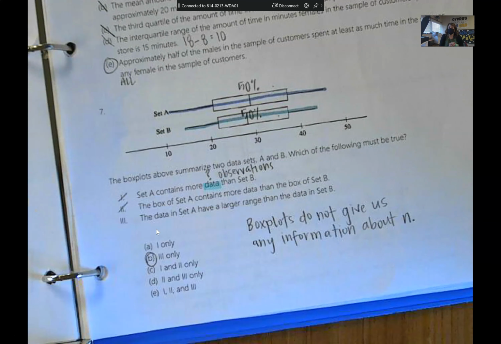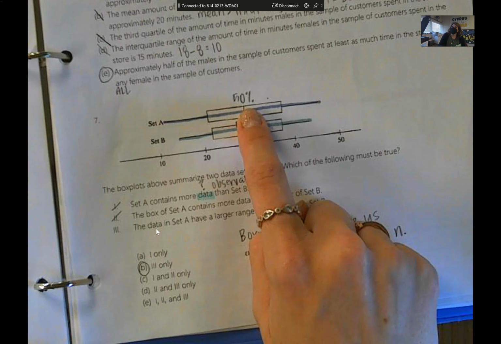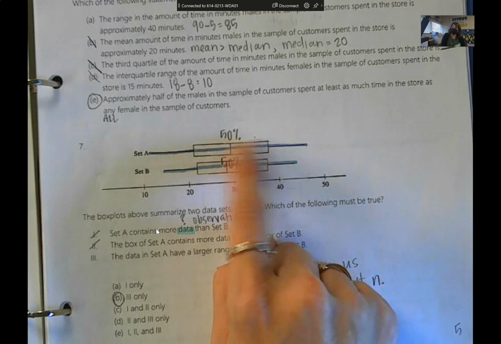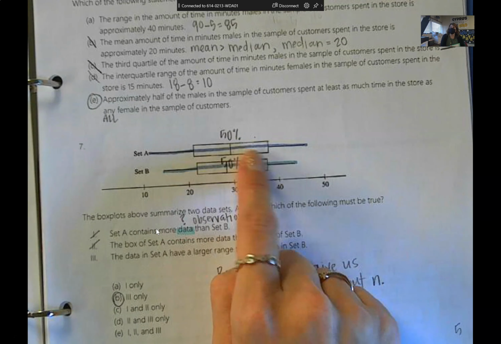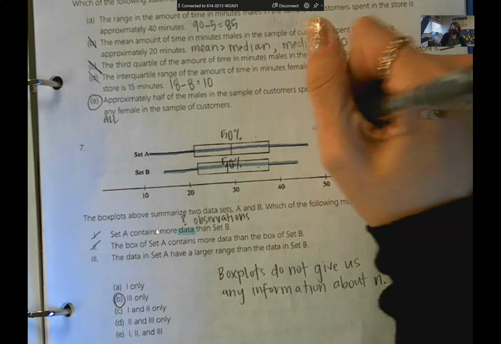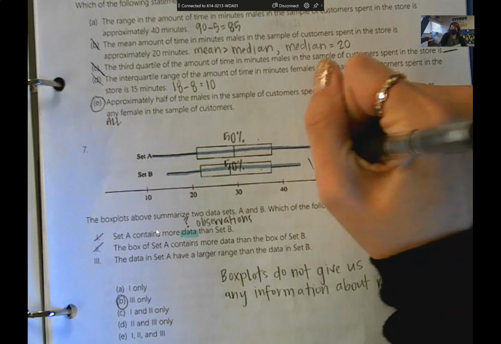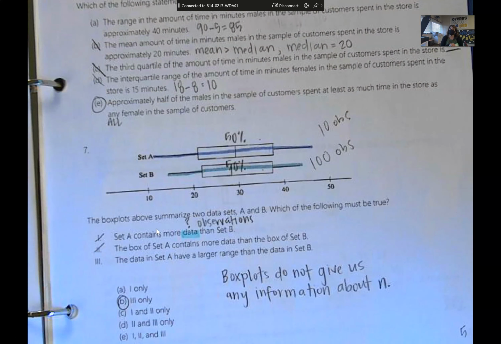So down here on the statement 2, where it says box A contains more data than box B, well, it looks like it does because the box in box plot A is longer than the box in B, but that only means it's more spread out. Set A could have had 10 observations and set B could have had 100 observations, but there's no way for us to know because it's like a histogram. It doesn't give us any information about specific values. It gives us information about important points in the data set, like the min, the max, the quartiles, the medians.